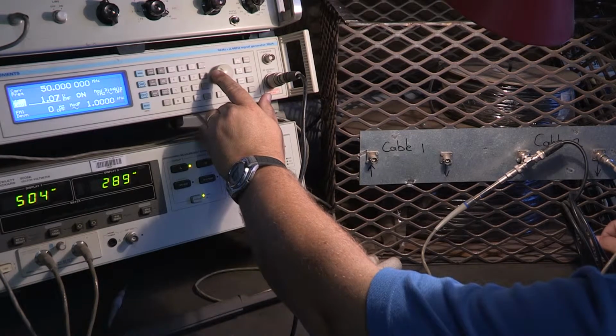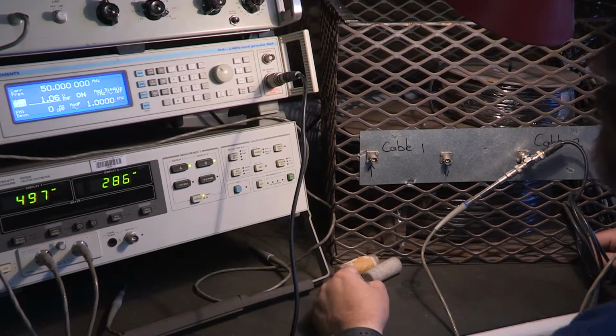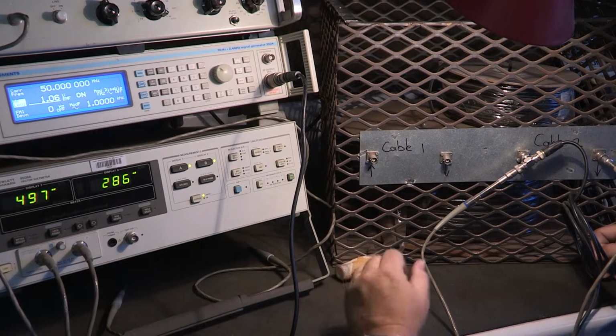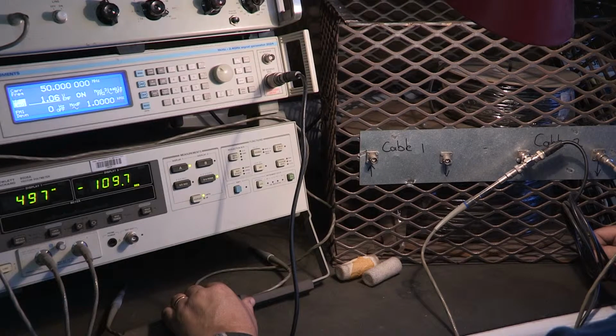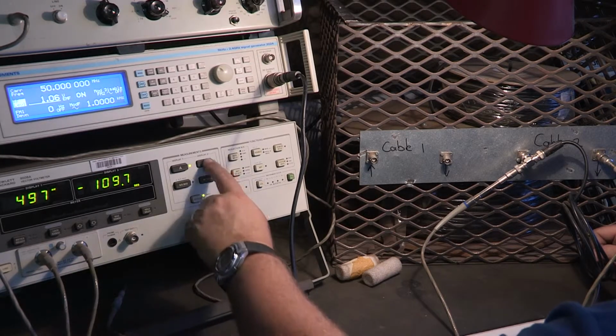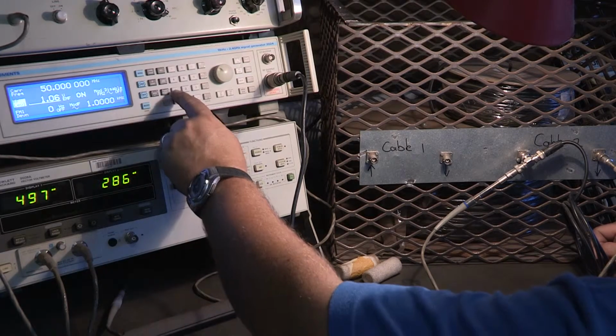Closer the better. Further away, the more error you are building in. Okay, let's settle for that. And I now have 286 millivolts with a phase angle of 109.7. Second frequency, 100 megahertz.